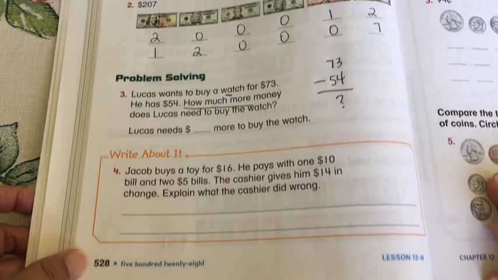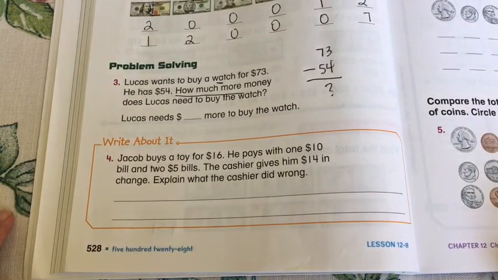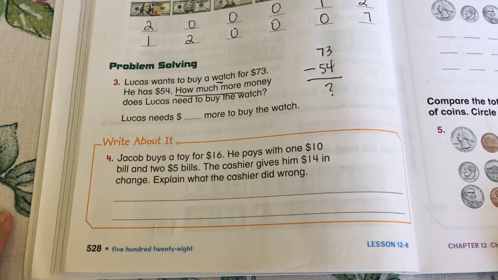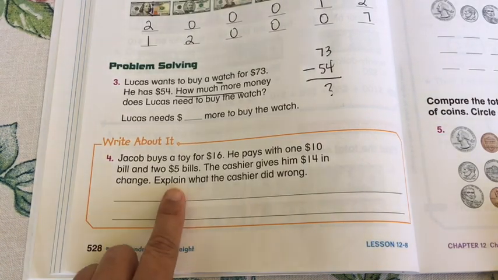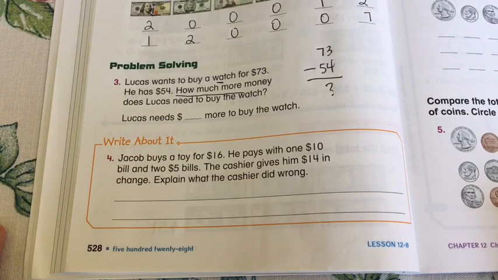And number 4. Jacob buys a toy for $16. He pays with 1 $10 bill and 2 $5 bills. The cashier gives him $14 in return in change. Explain what the cashier did wrong. Well, what did the cashier do wrong? Goodness.